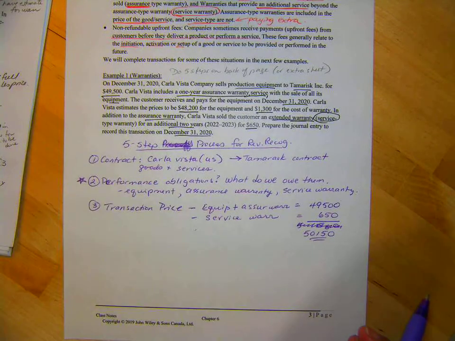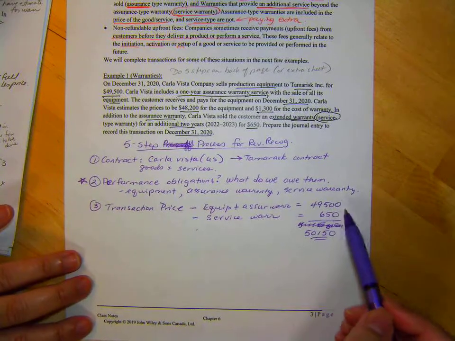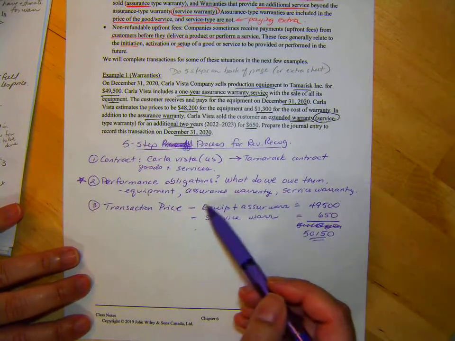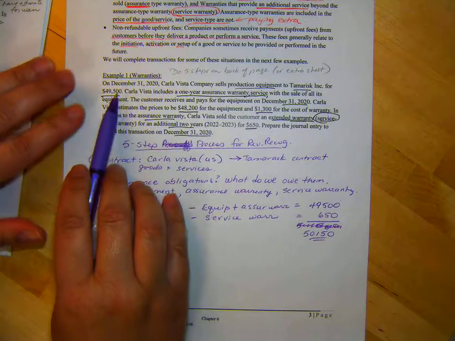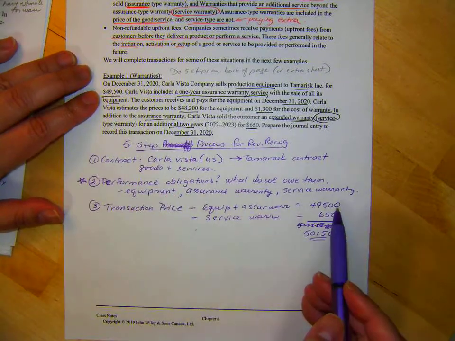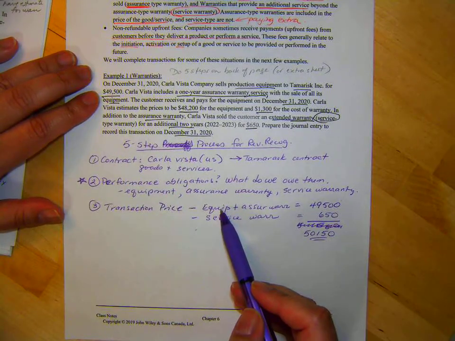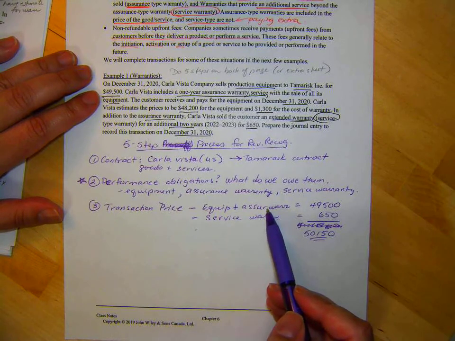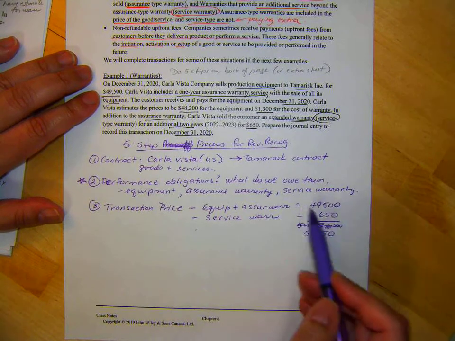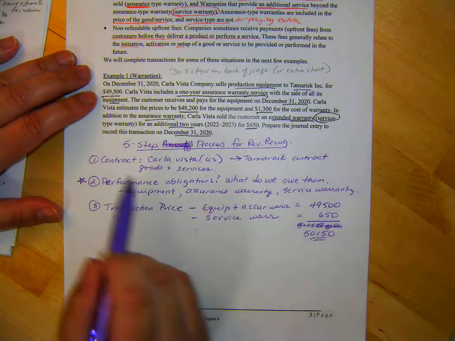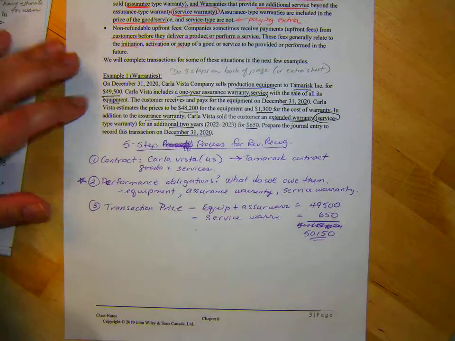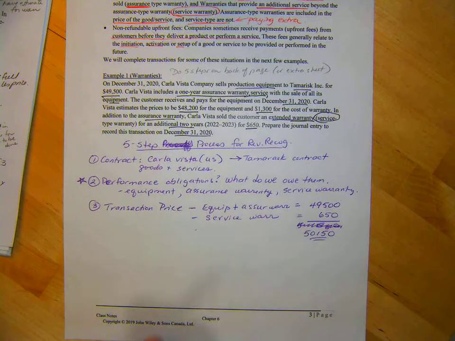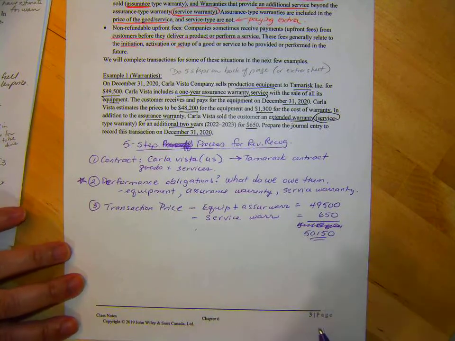The other thing, as you'll see in one of the next examples, these numbers kind of change. We might have sold it for $49,500, but really the fair value to sell the equipment was actually $50,000, and the assurance was $1,000. So then you'll end up with a different number when you're calculating step 4. Okay? But don't worry, we'll do an example. You'll see how it follows.